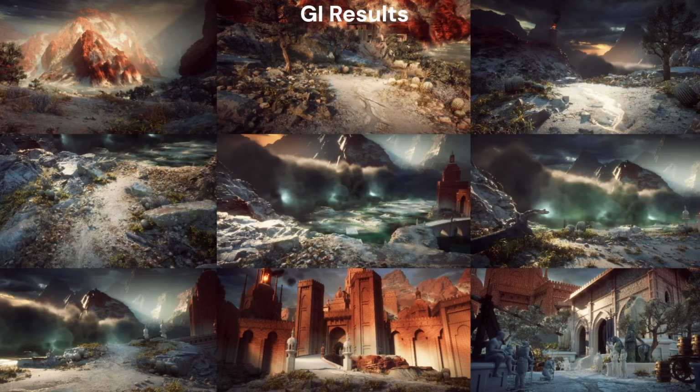I will start by sharing some of the global illumination results. We can appreciate here that the environments were pretty radically different, from very rich outdoors, tons of vegetation, to very much flat architecture with tons of crevices and detail. There's also a lot of volumetrics in the game, a lot of indirect lighting coming in from many sources, from emissives.